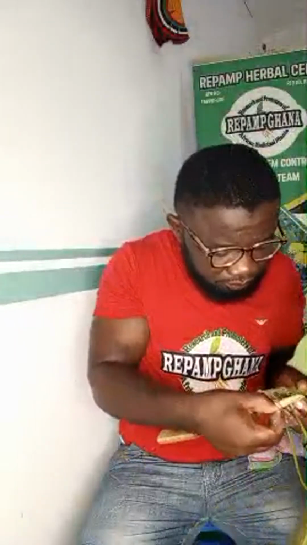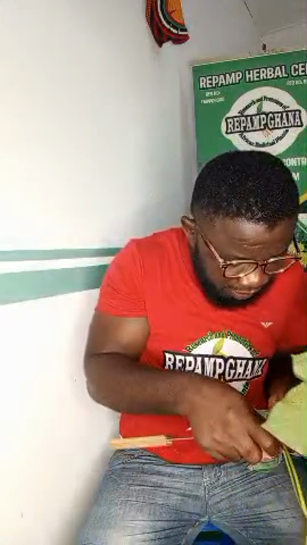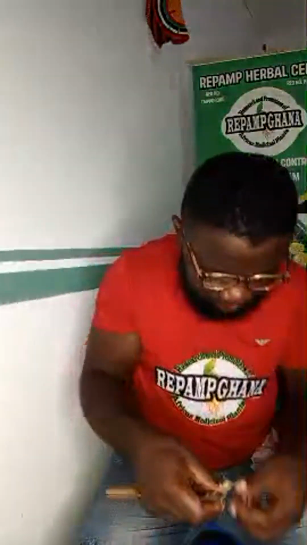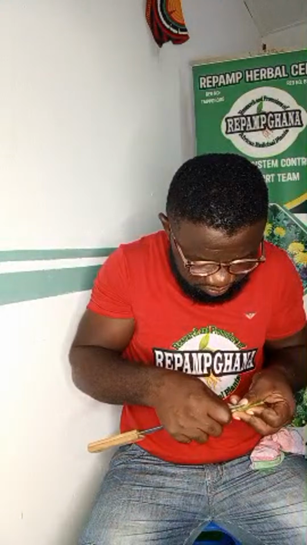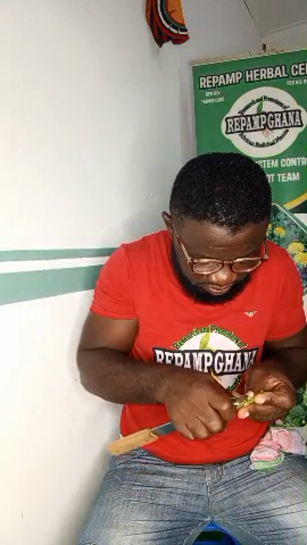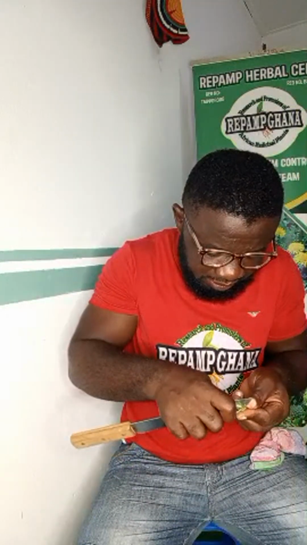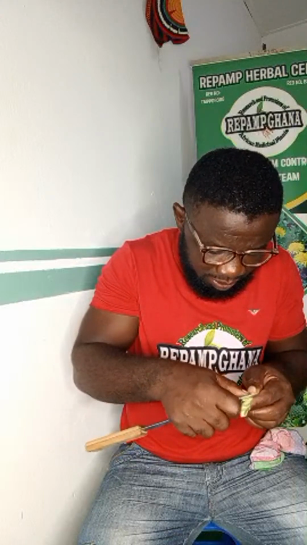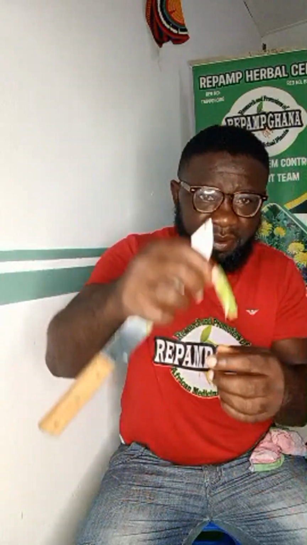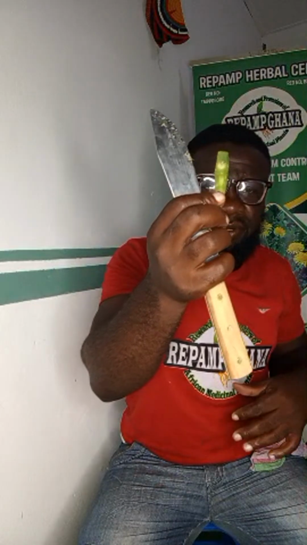So after getting the back of the plant, see what you are going to do. We need just the green flesh, the chlorophyll section from the plant. If we can get the chlorophyll section from the plant, this is what we are in search of. Yours should be 5 centimeters like this, like a finger. This one is not up to that, this one is just for illustration.